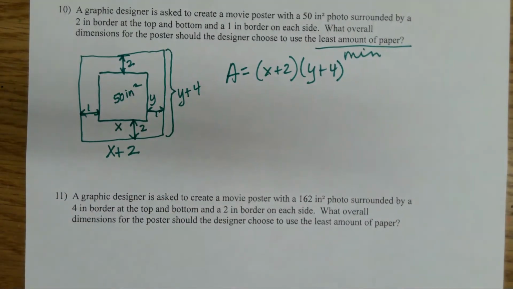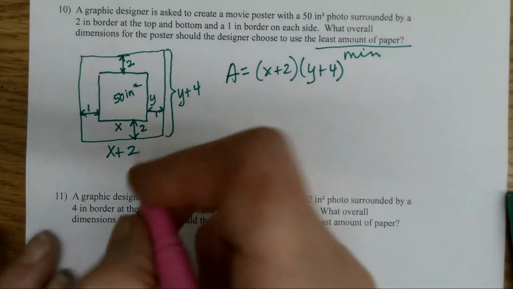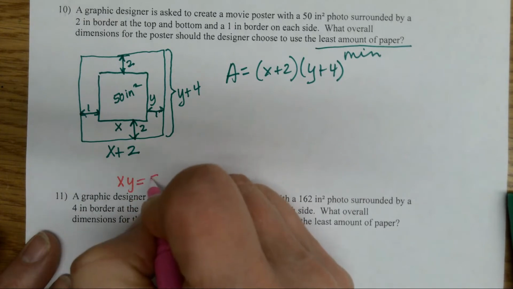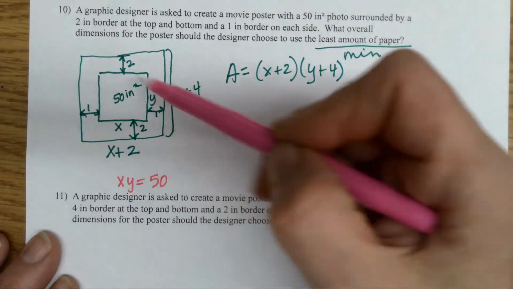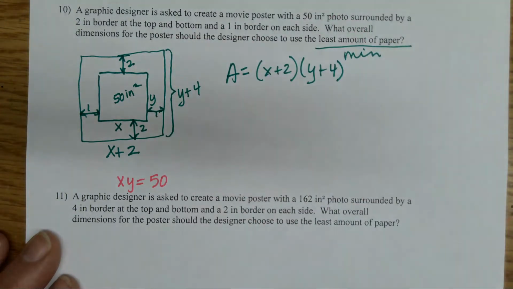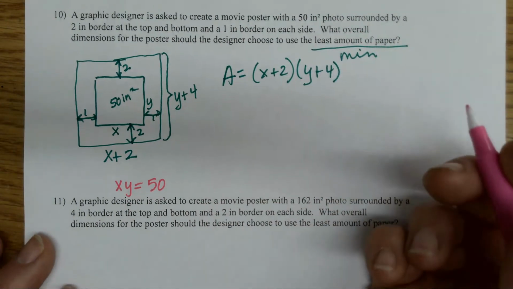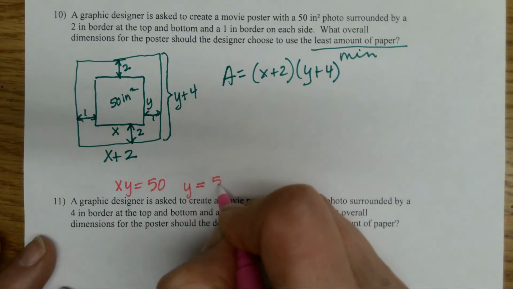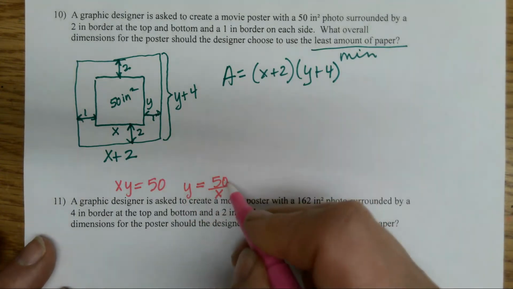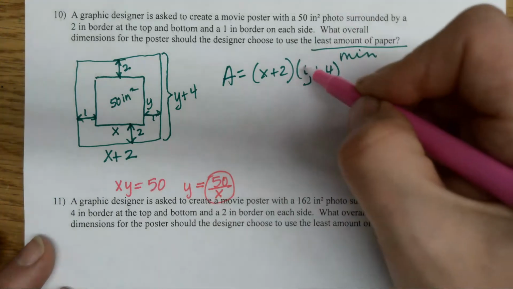So I go ahead and make that connector, and I'm going to do that in a different color. I know that x times y has to be 50. That product has to be 50 because I know that that picture is a 50 inch squared photo. I'll solve for either x or y. It doesn't matter which one. I'm going to go with solving for y. That is 50 divided by x. And then that's what goes in for y.